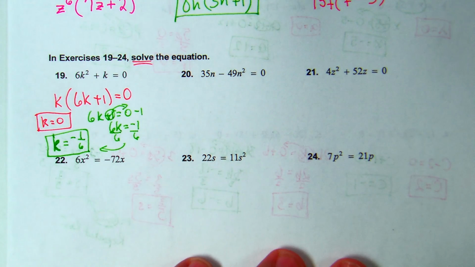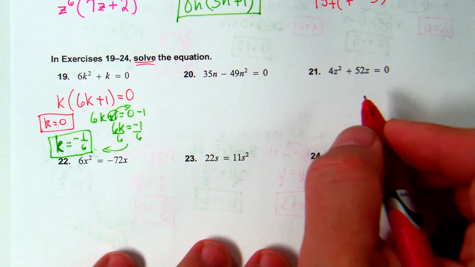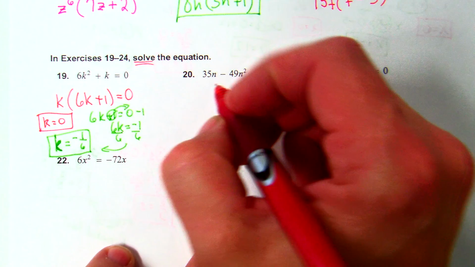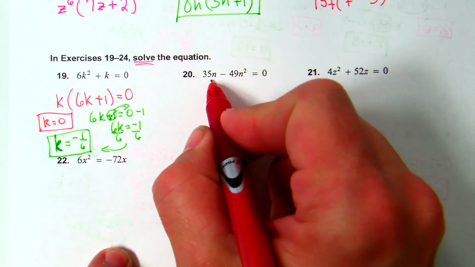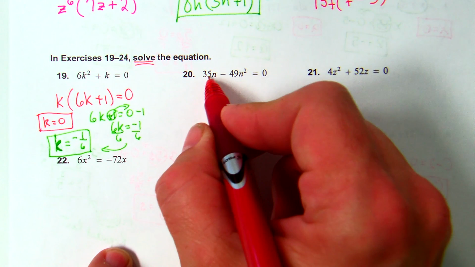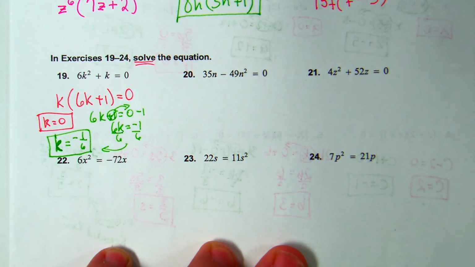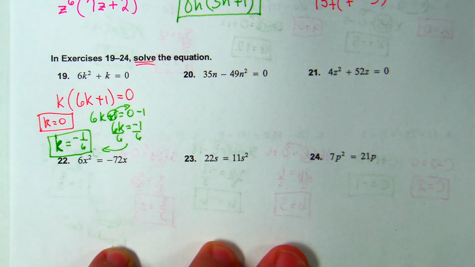Okay, number 20. Again, we're going to need to factor this first so that we can help us to solve for the roots. So I need to pull out the largest number. 35 doesn't go into 49. What are the factors of 35? Well, 1 and 35 and 5 and 7, yes.